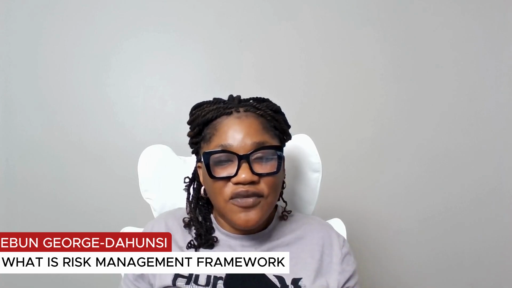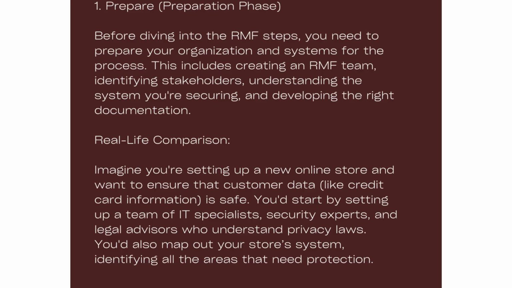To explain RMF in a way that a beginner can relate to, let's break it down using a real life example. The first step is to prepare. Preparation phase. Before diving into the RMF steps, you need to prepare your organization and systems for the process. This includes creating an RMF team, identifying stakeholders, understanding the system you are securing, and developing the right documentation.